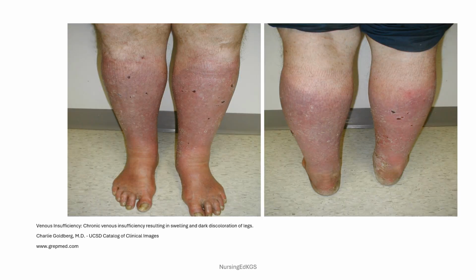This image is an example of a patient who has chronic venous insufficiency, and you'll notice the discoloration, that brownish reddish look. You'll see the edema around their ankles as well as their lower legs. The skin also looks a little bit flaky, and it has that leathery looking skin on their legs, and they also have a few ulcers.